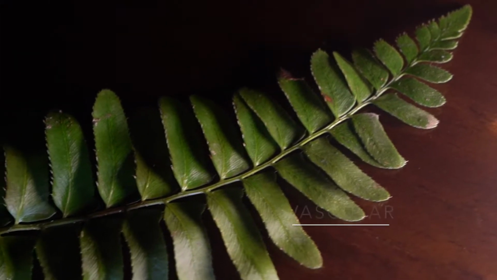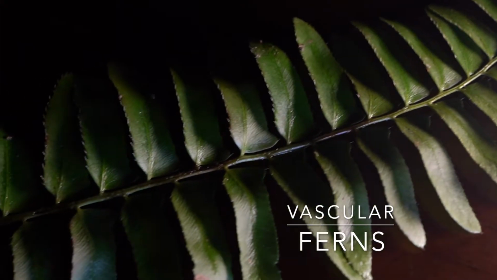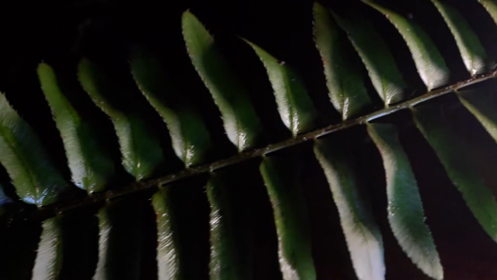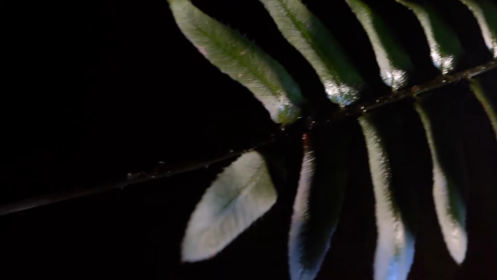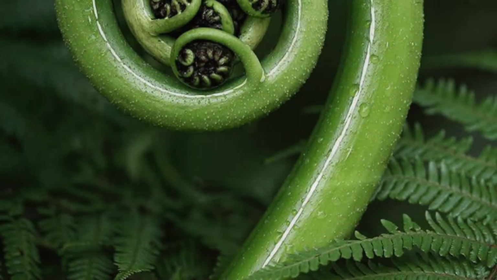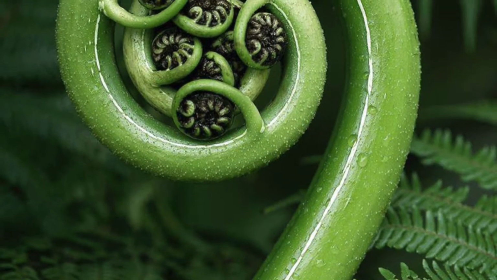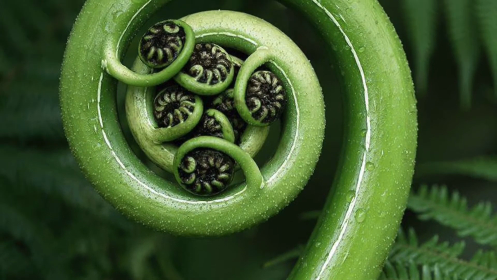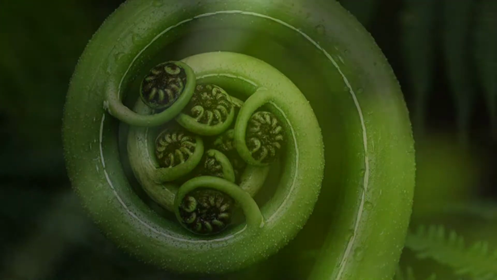The next one will be our ferns. The ferns are a true vascular plant. That means they have a tube system, they have true roots, and it's going to be moving water and nutrients throughout the plant quite efficiently. When a fern comes out of the ground, it comes out in this shape, which kind of looks like the end of a fiddle, and they call it a fiddlehead.